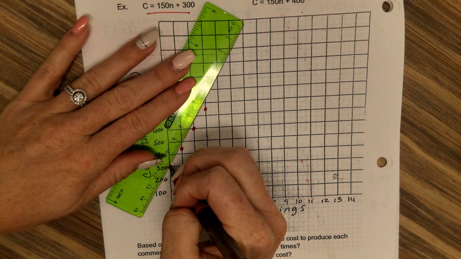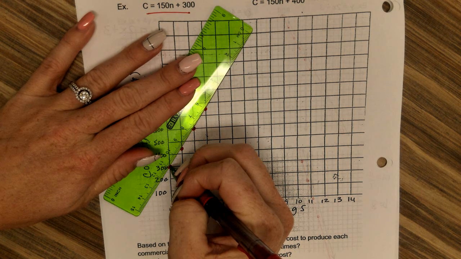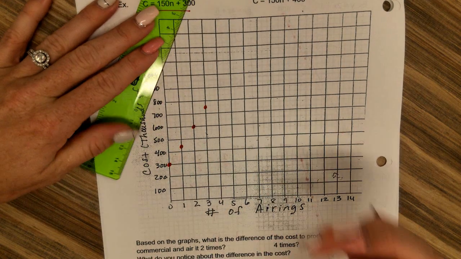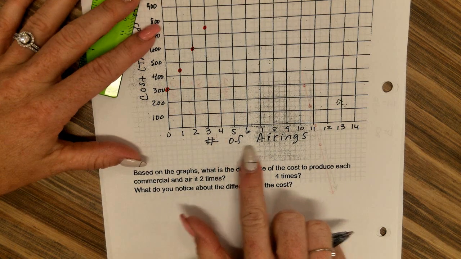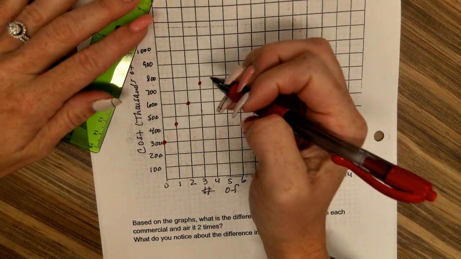Is this going to be a line or a ray? So I need arrows both ways? No, why not? What are we talking about at the bottom? Numbers of airings. You can't have a negative number of airings, okay?